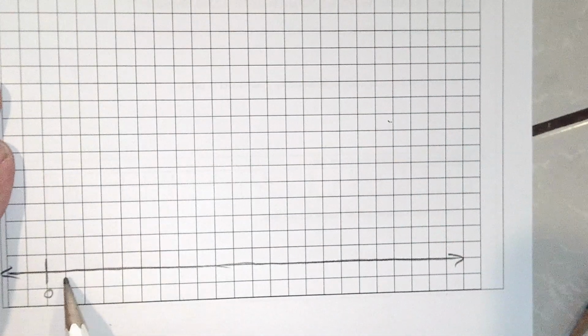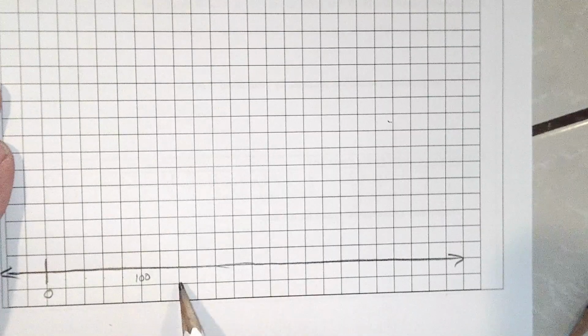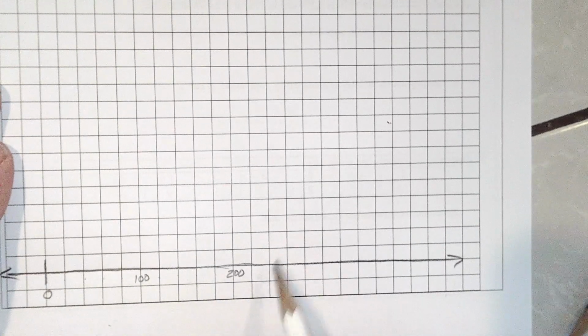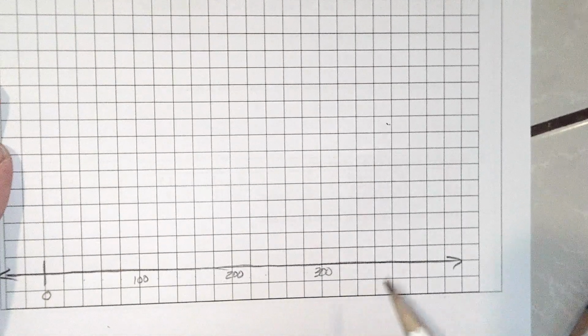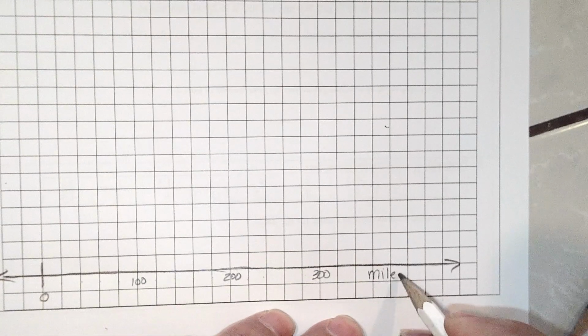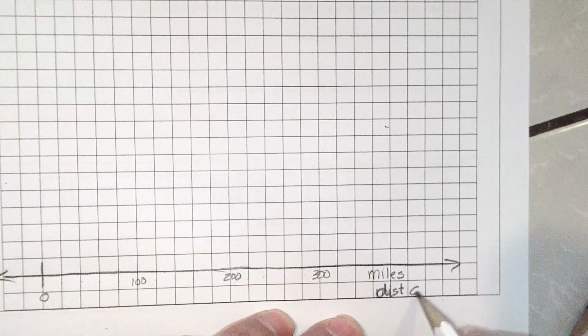So I'm going to go 0, 20, 40, 60, 80, 100, 120, 140, 160, 180, 200, 220, 240, 260, 280, 300, and that's miles is the units, the distance driven in my car. Okay, now I'm going to make the vertical axis.